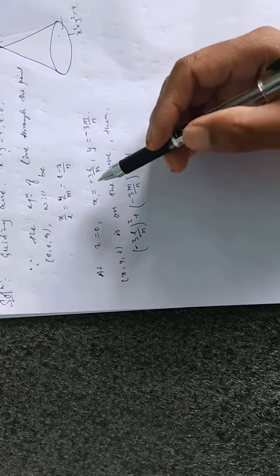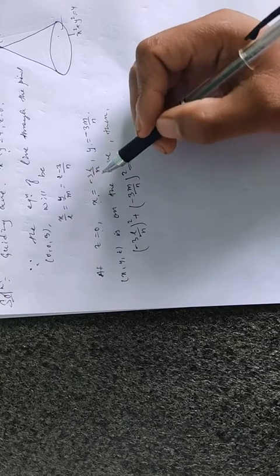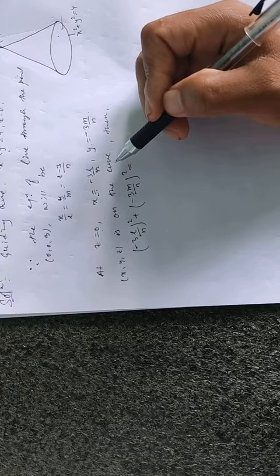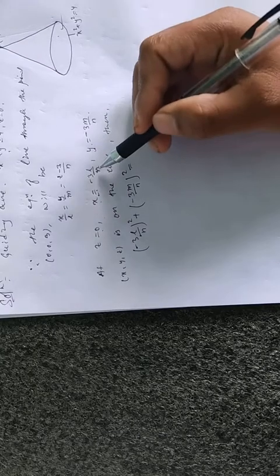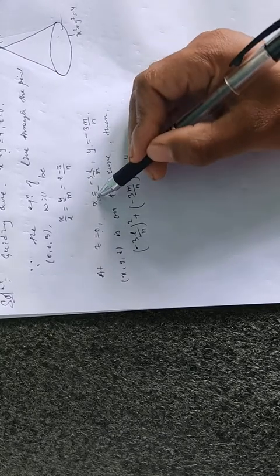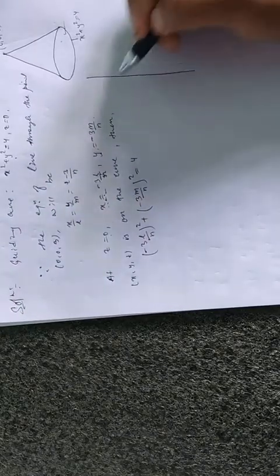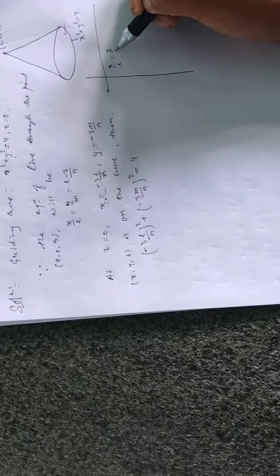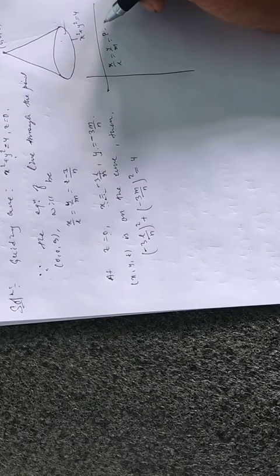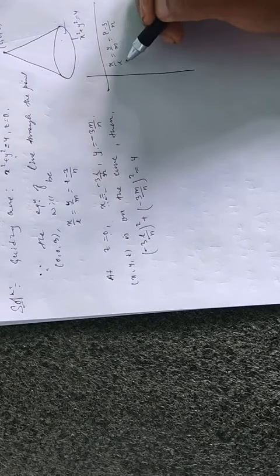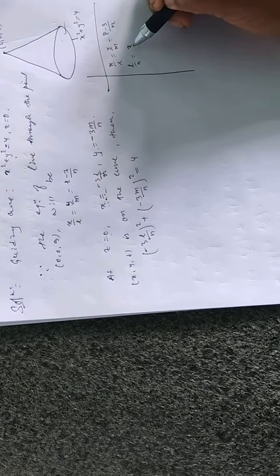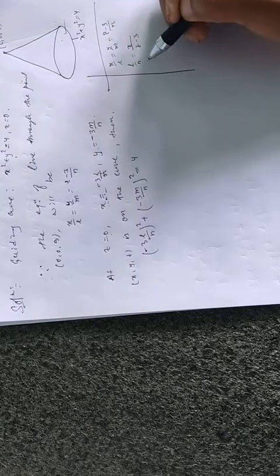Now again from this equation, because we have to eliminate L, M, N. From the equation x by L equal to y by m equal to (z minus 3) by n, you can find the value of L by n. L by n equals x by (z minus 3).